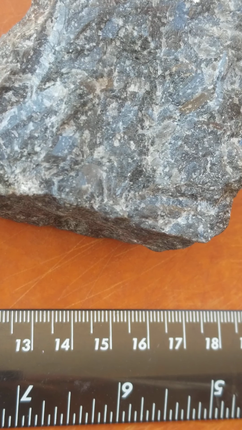This rock has a phaneritic texture and a low silica content, a relatively high color index. Can you name this rock? This is gabbro.